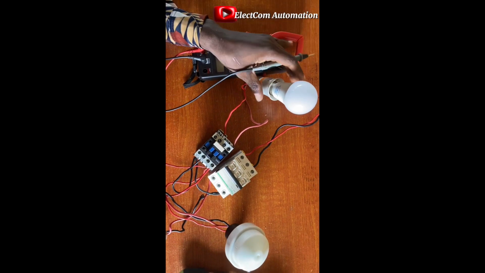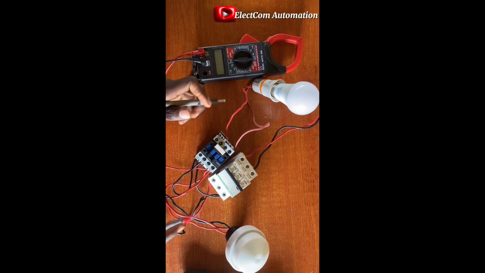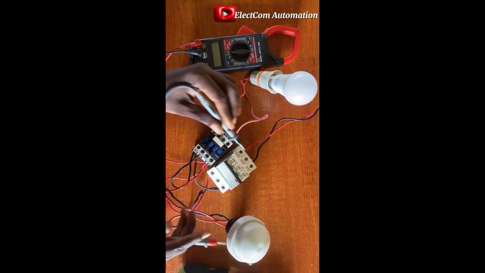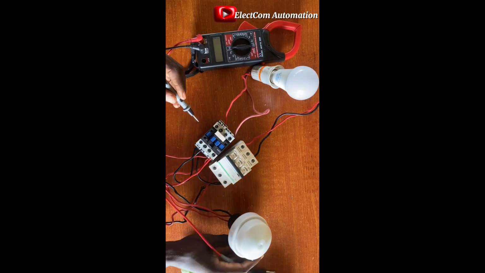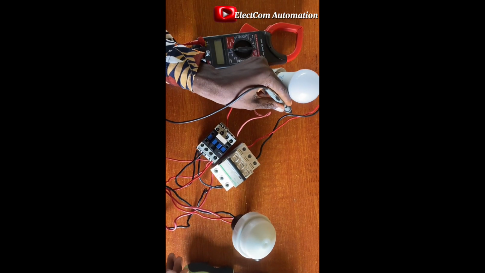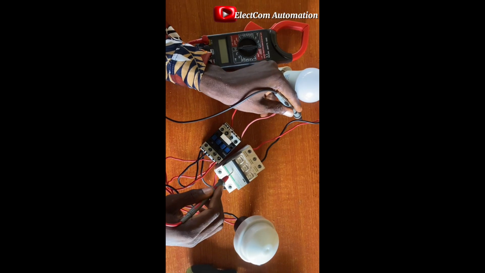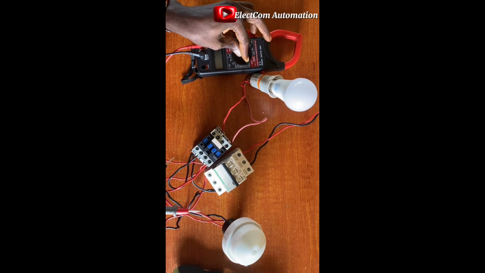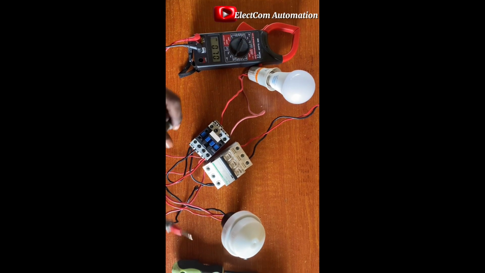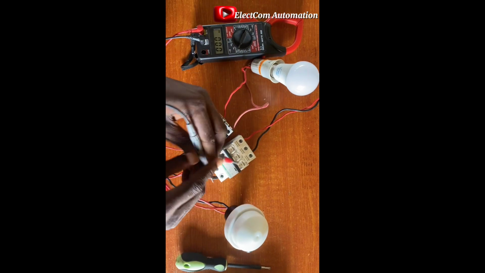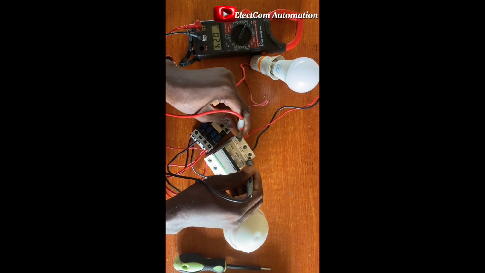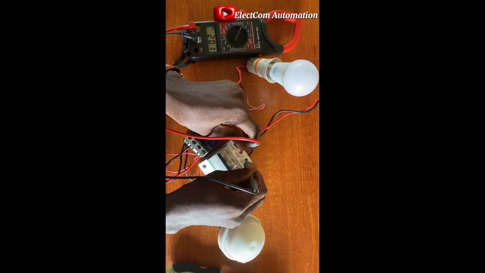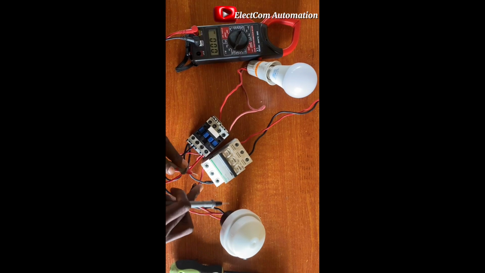This is my AC bulb, this is my contactor with the input terminals and the output terminals. This is my circuit breaker with the input terminals and the output terminals. This is my photo cell. You can see this is the input terminal that is coming to the circuit breaker, and I will use my voltage multimeter to check the voltage that is coming into the circuit breaker. As I'm checking it, the voltage is showing 201 volts, meaning it's 201 volts that is coming into the circuit breaker.